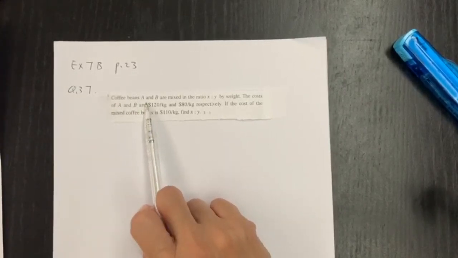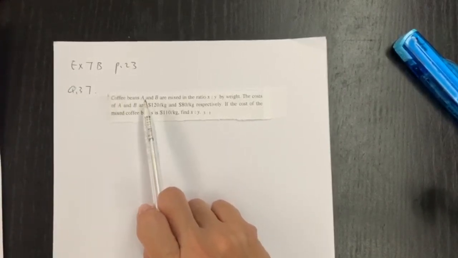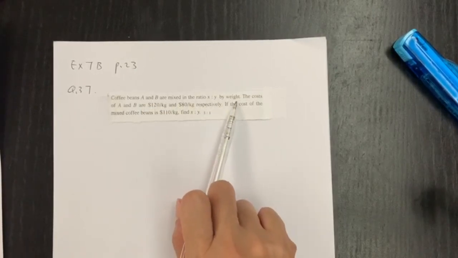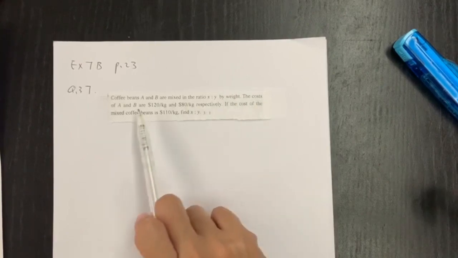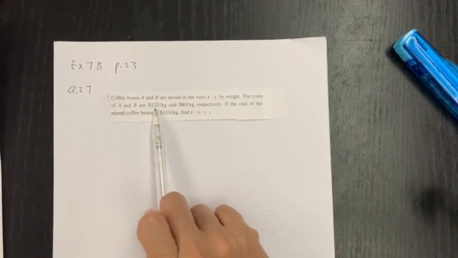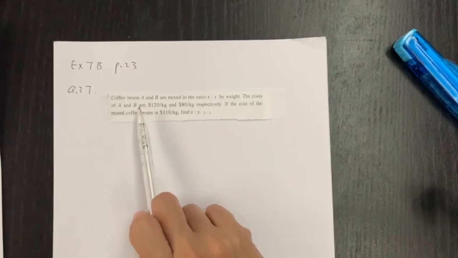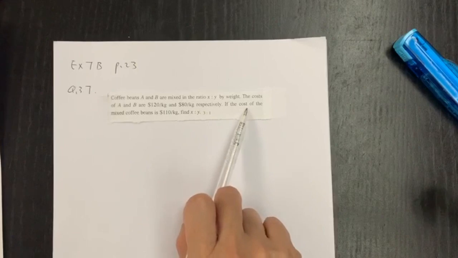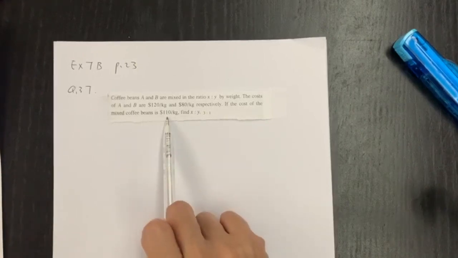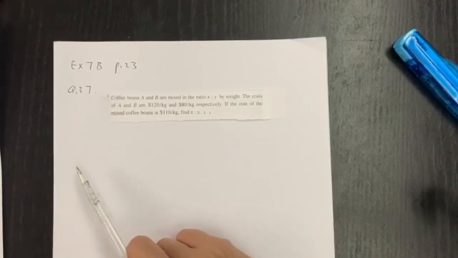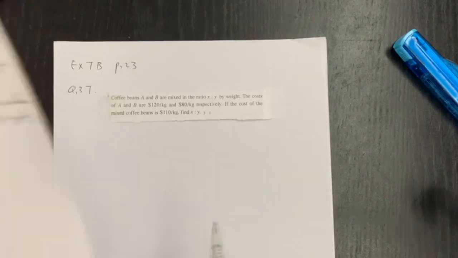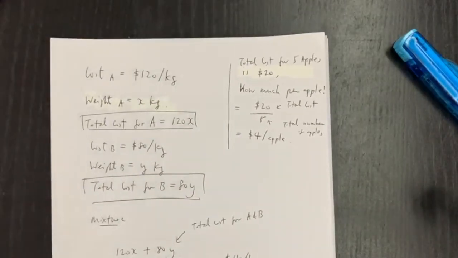Okay, so we have this information. Coffee beans A and B are mixed in the ratio of X to Y by weight. The cost for A is $120 for 1 kg, and the cost for B is $80 for 1 kg. Also, the cost for the mixture is $110 for 1 kg. Now we need to find X to Y. To find the solution, we need to do it step by step. Now here is my diagram to explain it step by step, okay?